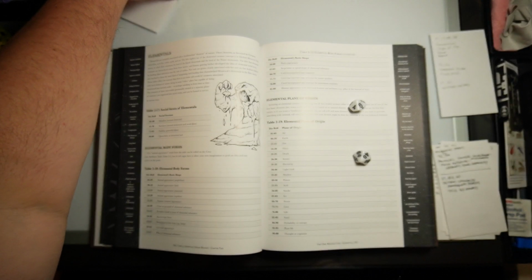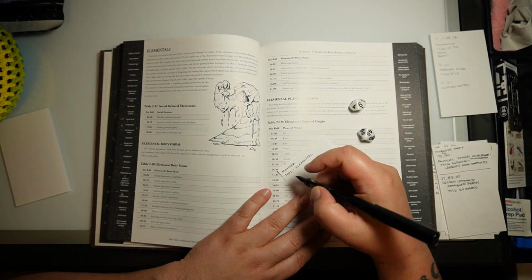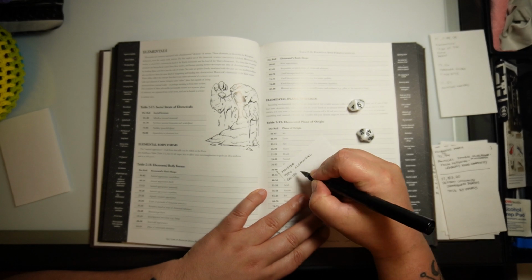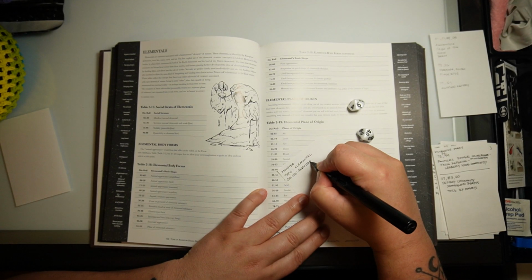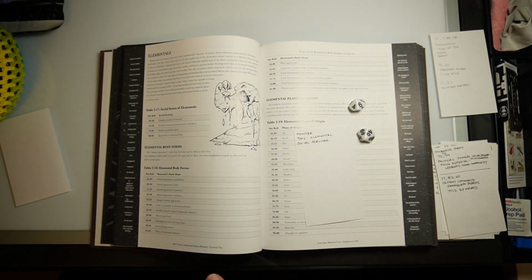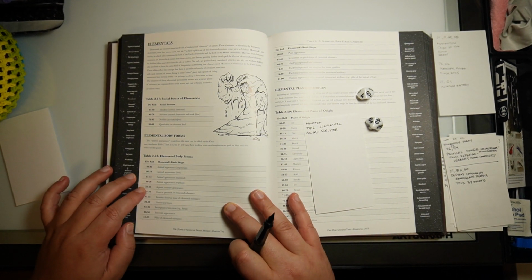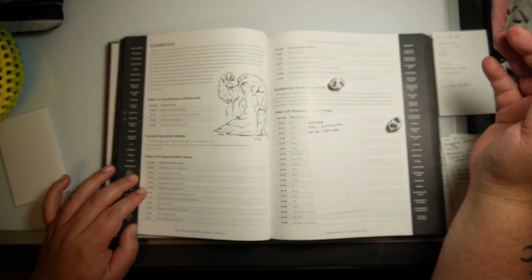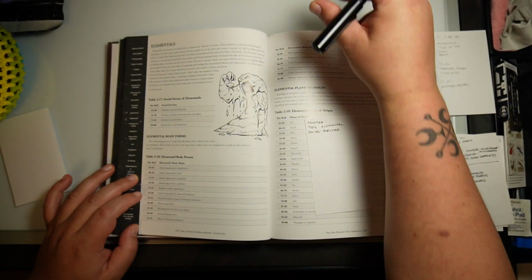We got 46. So this is a servitor. Let's put social: servitor. And then we get elemental body forms. So we'll roll on this table here. We got an 83. Oh, interesting.